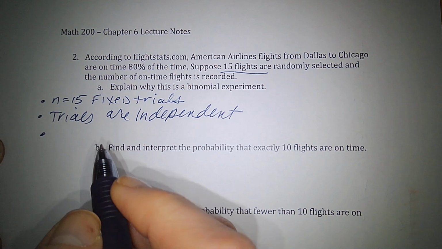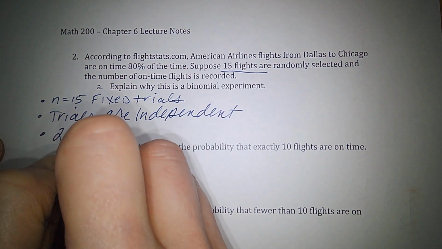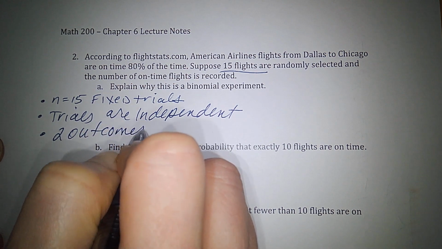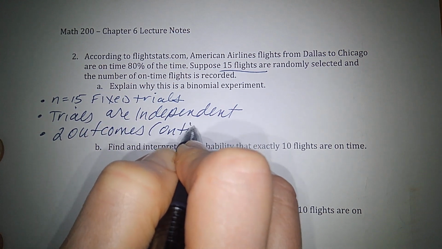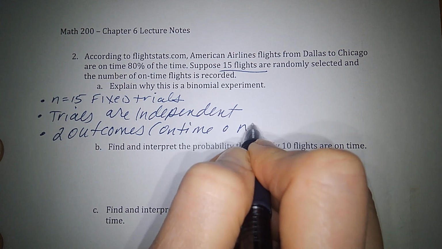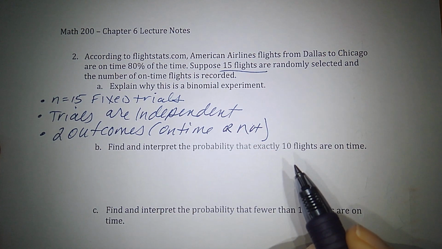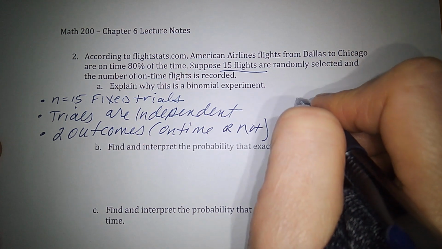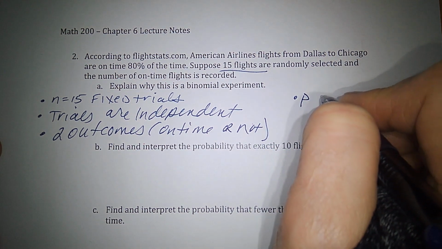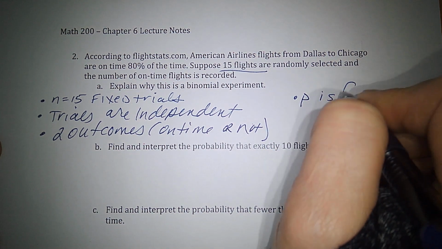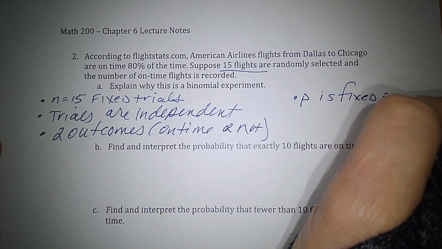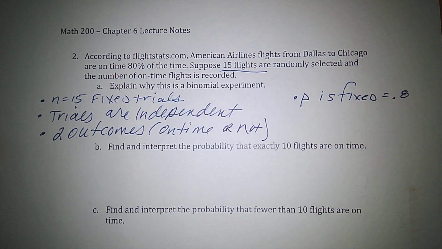We have two outcomes. The outcomes are on time or not. Lastly, we need to know that the probability of success is fixed, and it is. It's 0.8, 80% chance of being on time. So this is definitely a binomial experiment.